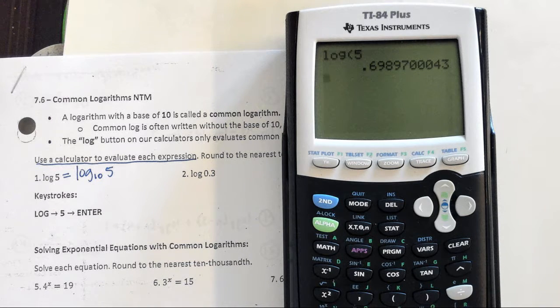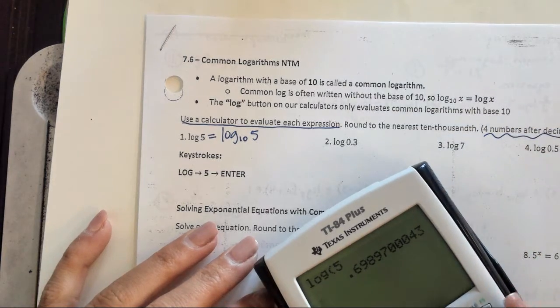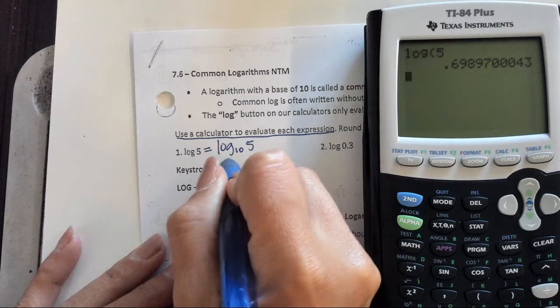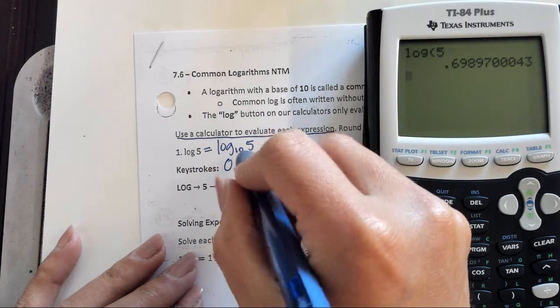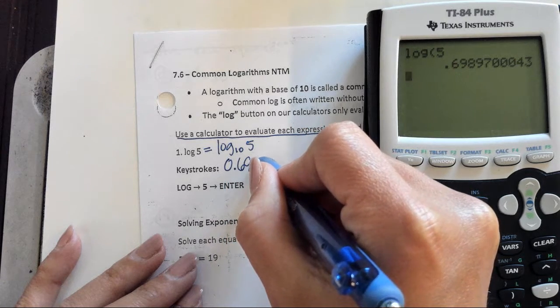Logs are always irrational numbers. They're like decimals that never end. So for this case, we're going to round to the nearest 10,000ths. That's 4 places after the decimal. So log 5 is what? 4 places after the decimal. 698.